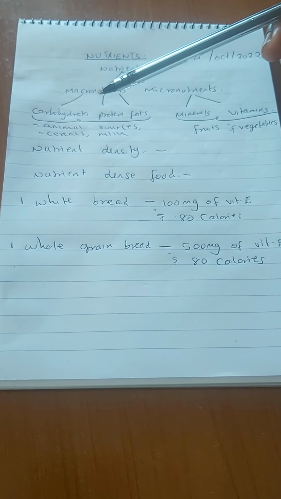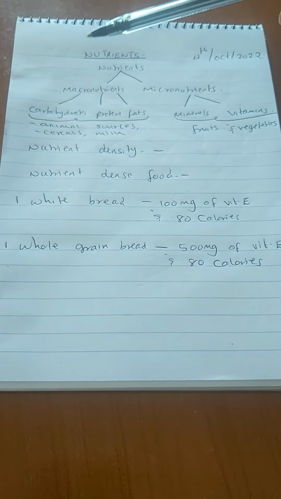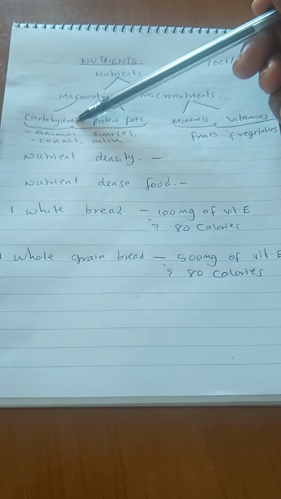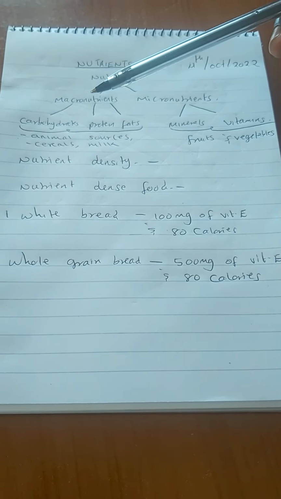So, some of the food sources that you can obtain these macronutrients include the animal food sources. We have the cereals, we have the milk and milk products, name them.